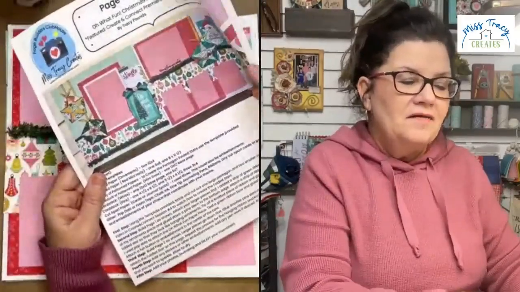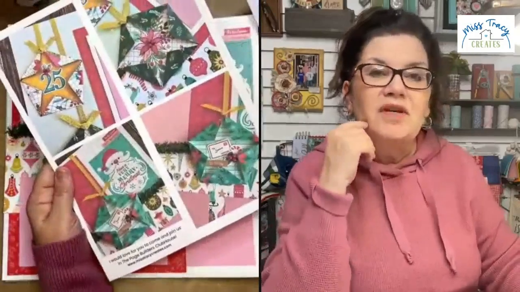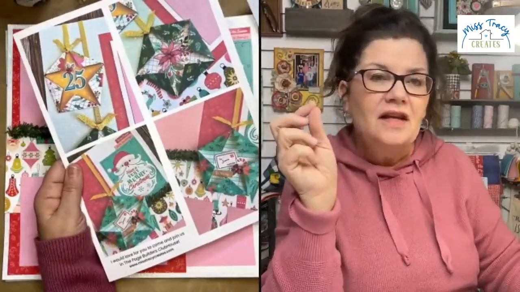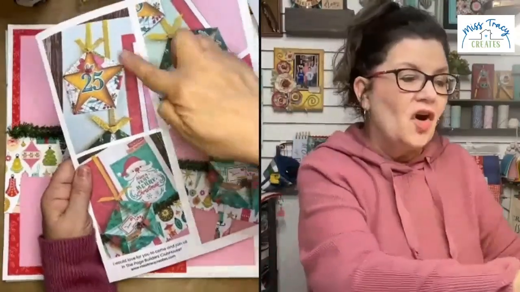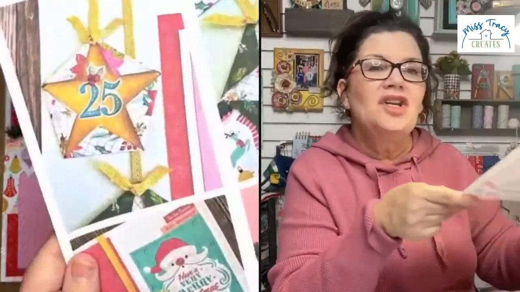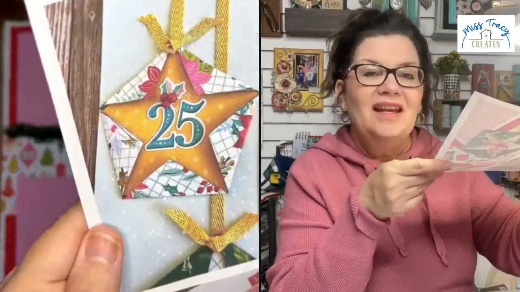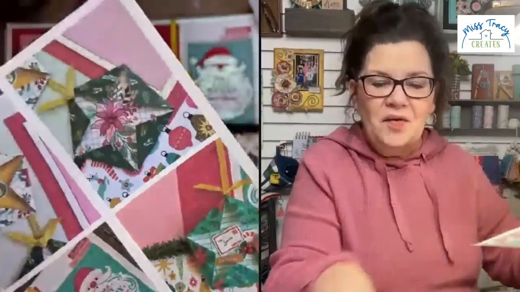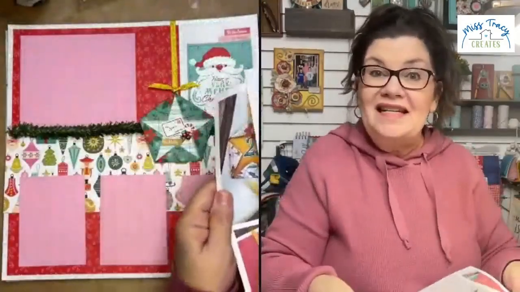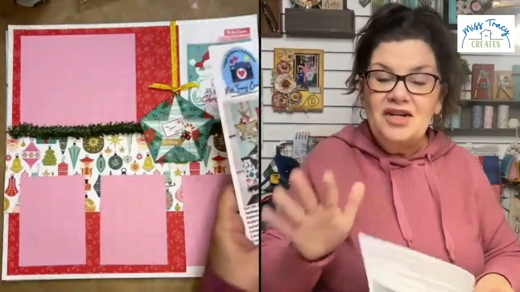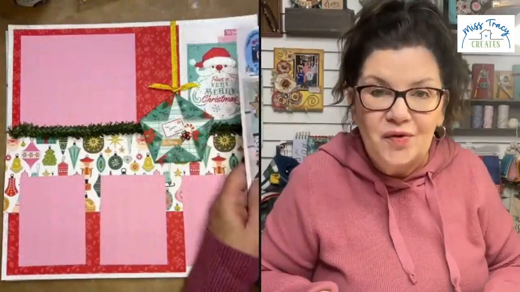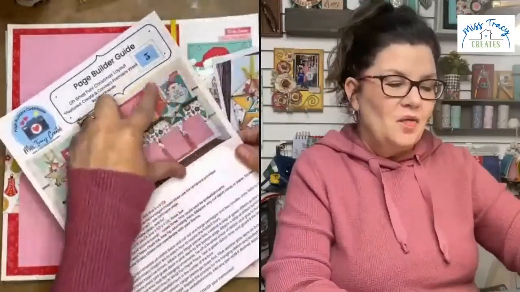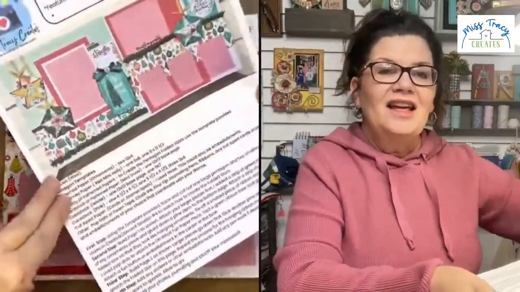And then I love to also provide you a second page with some close-up photos of the details. Now, the biggest details on this page are these stars, and I wanted to show you close up how I decorated them. I used some stickers. I used some embellishments. So anytime there's some sort of detail like that, I want to make sure that you have an up-close visual. So a page builder guide will start with one full page, the cut list.